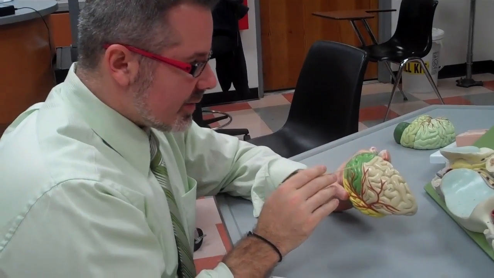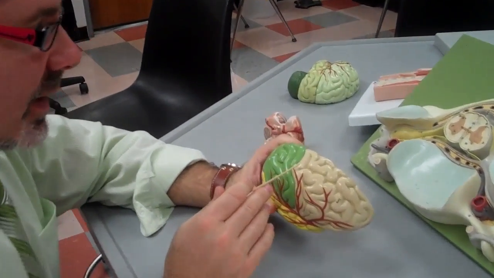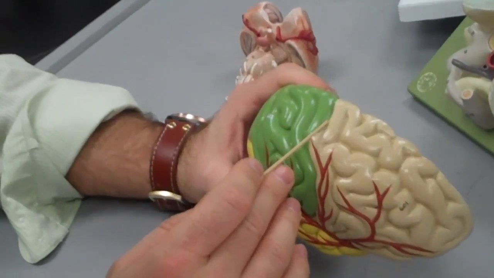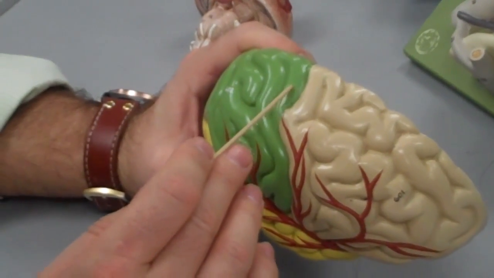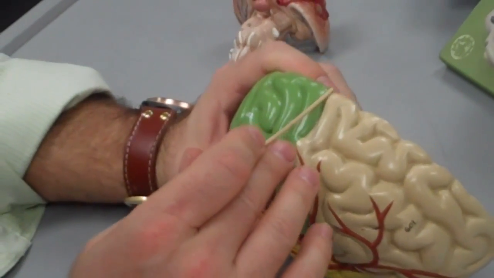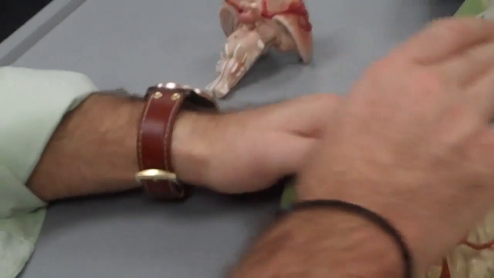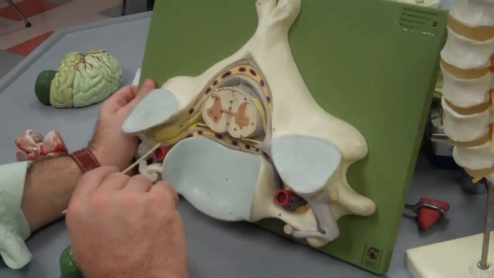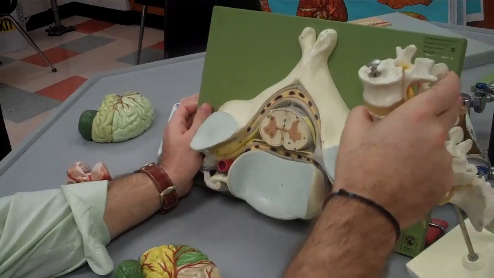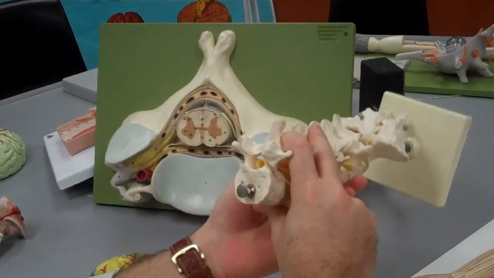Just wanted to point out the difference between gyri and sulcus. The gyri of the brain are the hills or the mounds, and the valley or depressions between each gyri are a sulcus. Okay? Let's look at the cross-section of the spinal cord, and what we're looking at here is this.